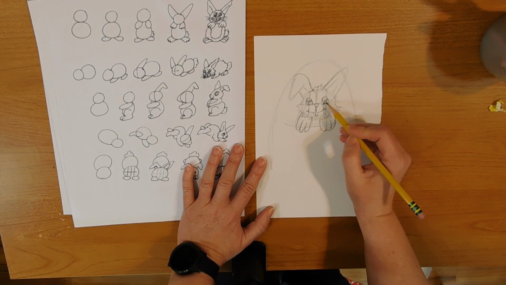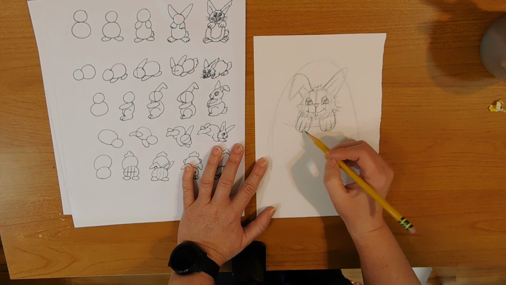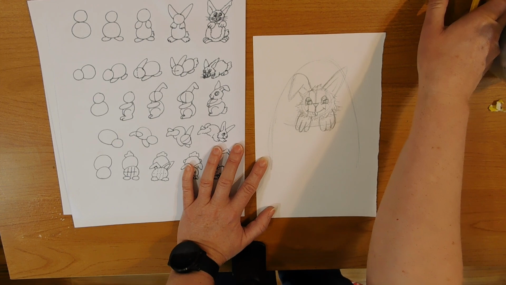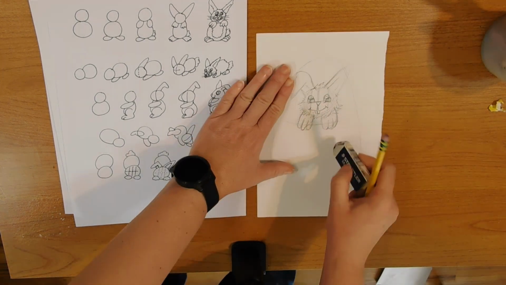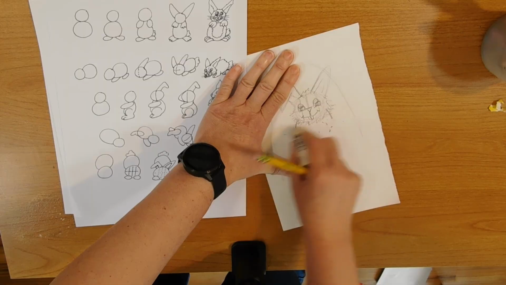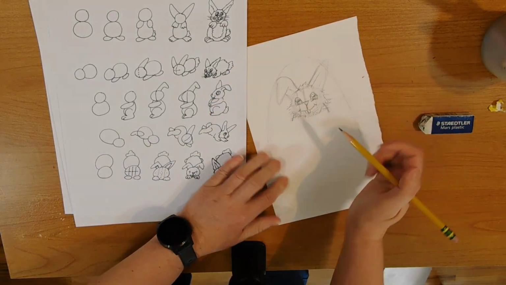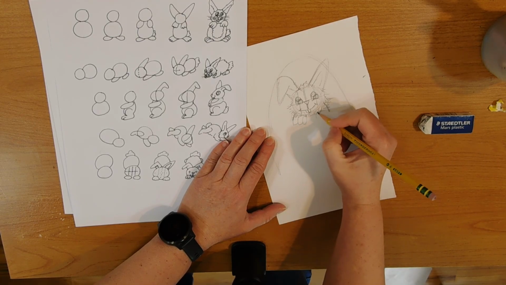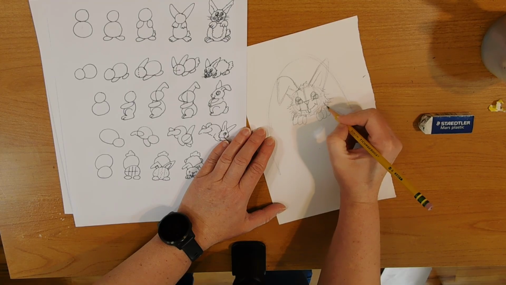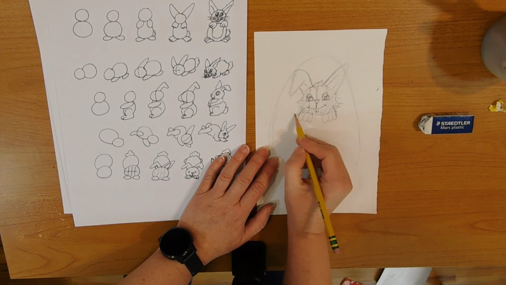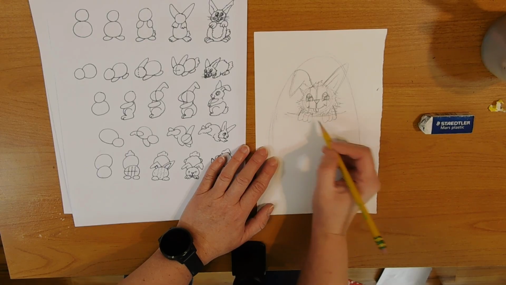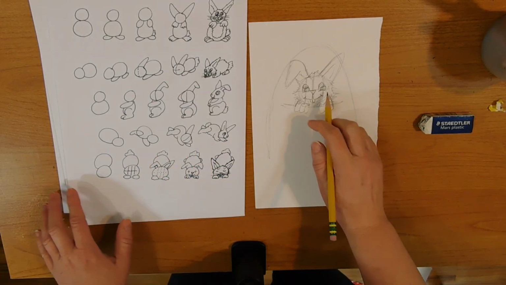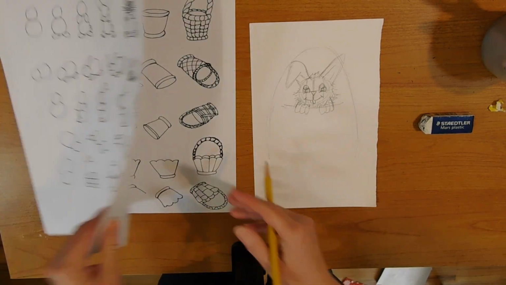Now I have this rabbit looking down, and I have these feet here, and I don't like how big they really are. So I'm going to shorten them up, okay? So this is where the eraser plays a part. I think that will look better. Okay. Let me put in the brim of the basket again.